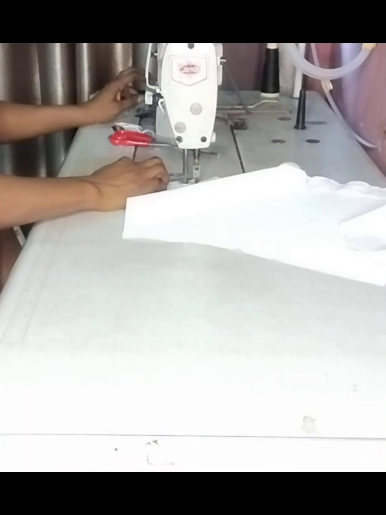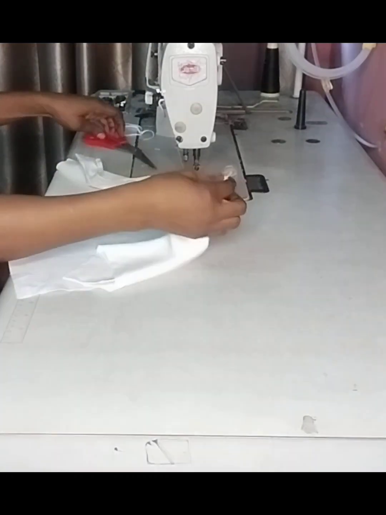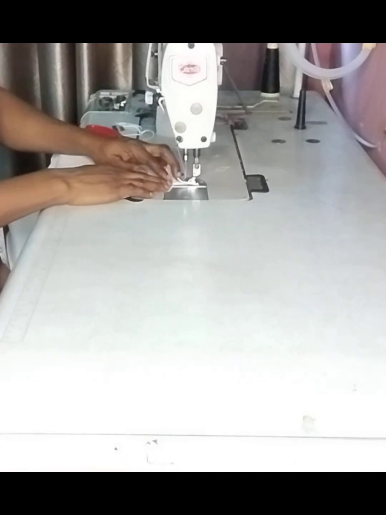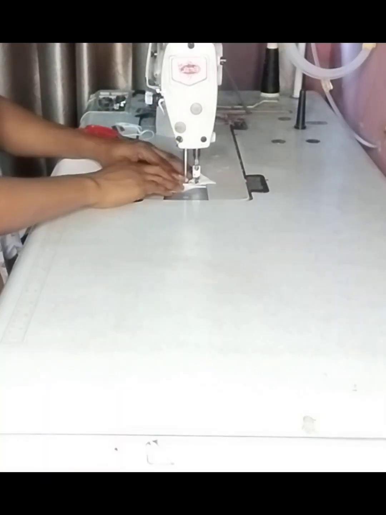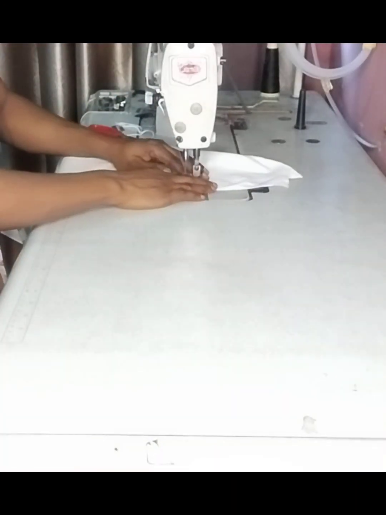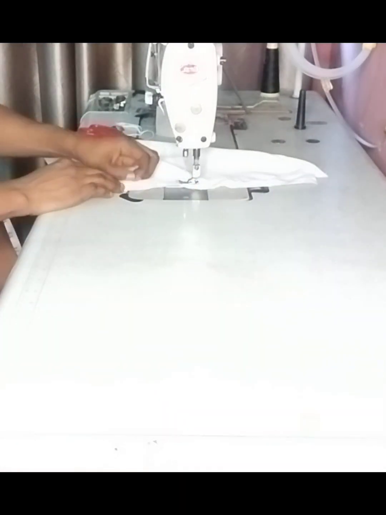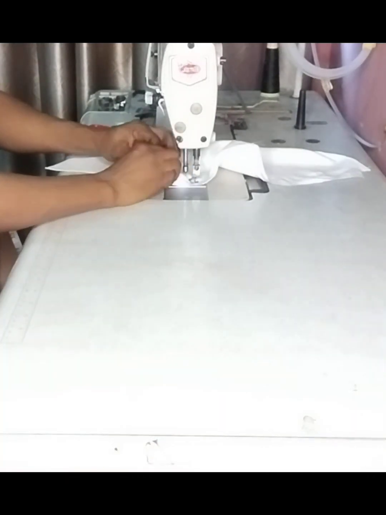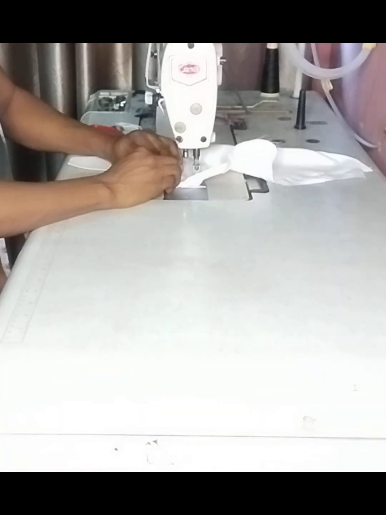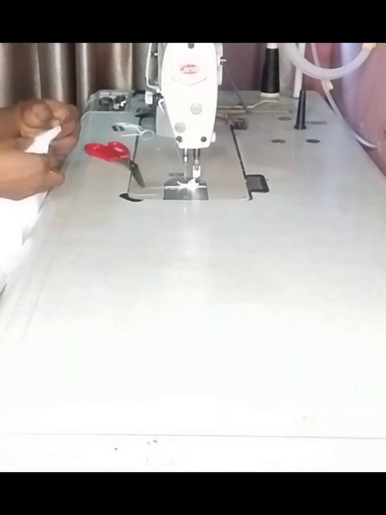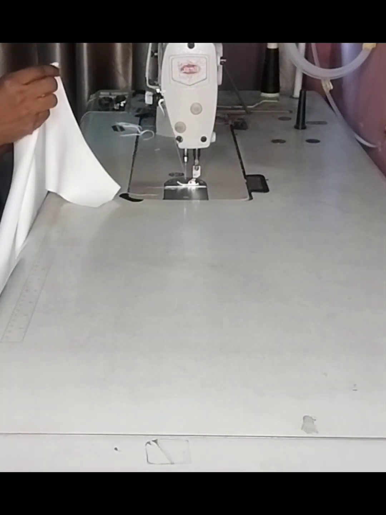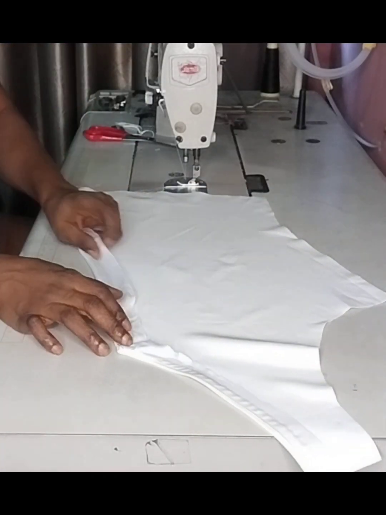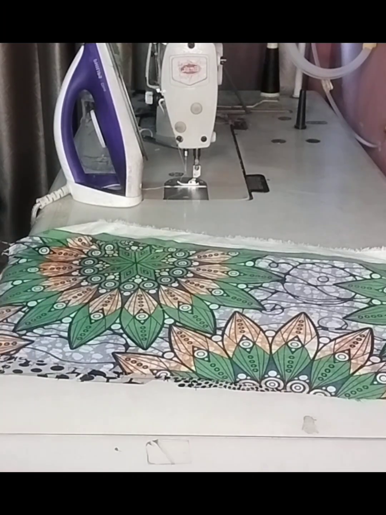I'll do the same thing on both sides. I'm top stitching on the facing. So I'll use my scissors to push it out. You see these parts, you push it out very well.